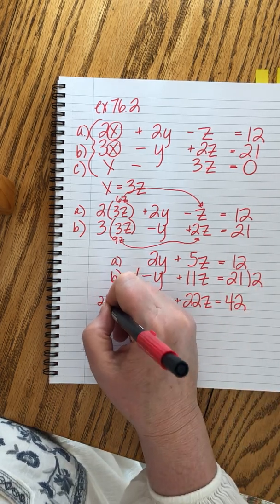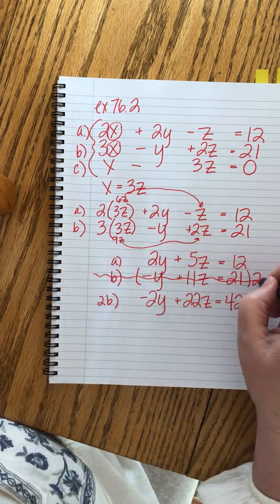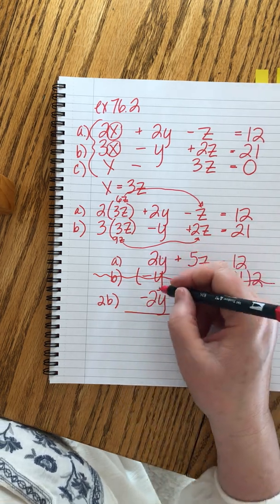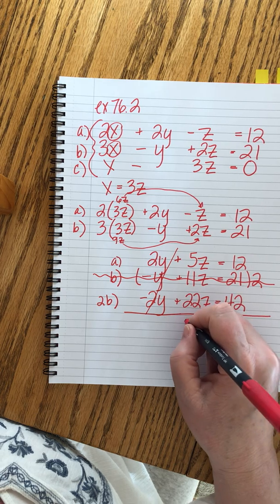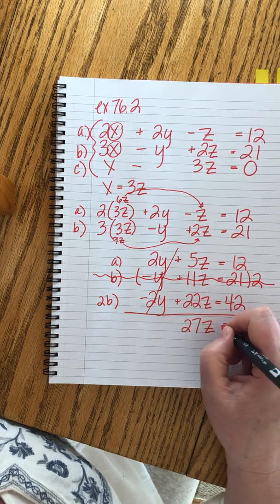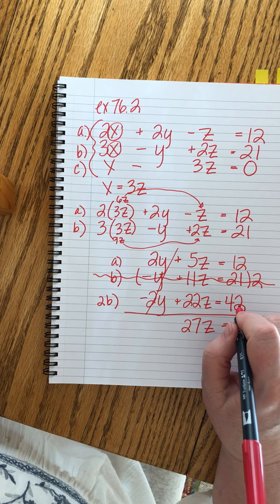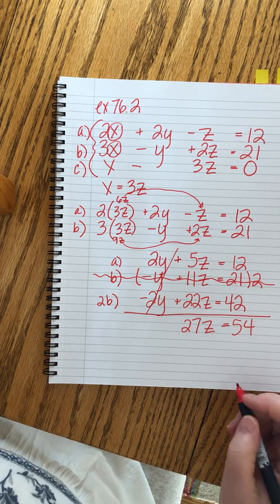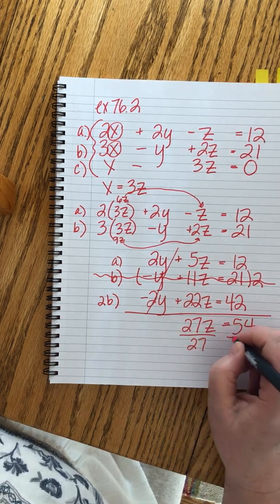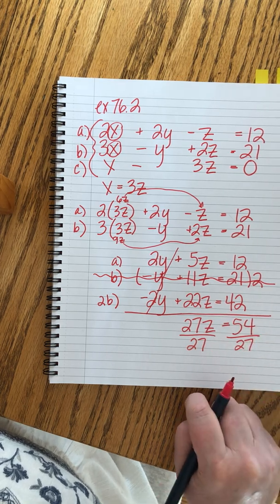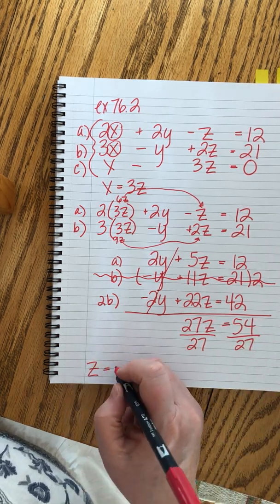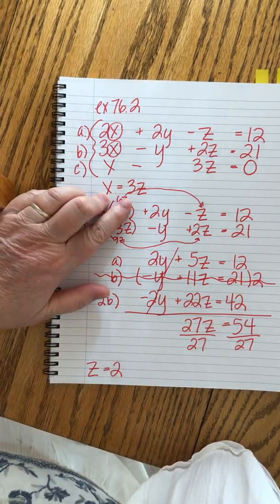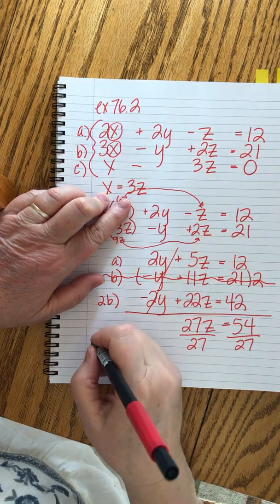Okay, so this is 2 times B. What I'm going to do is gently squiggle this one out so that I can add these two together without rewriting the whole thing. This and this cancel. This becomes 27z, that's a big number, equals 54. Those are big creepy numbers, but I quickly realize 27 times 2 equals 54, so I know that z equals 2. Now I can plug back in x equals 3 times z, so x must equal 6.